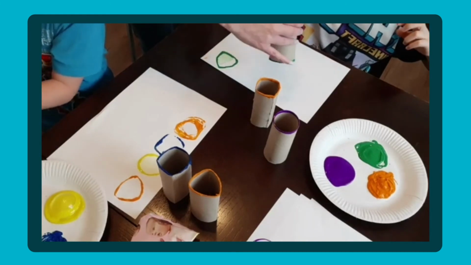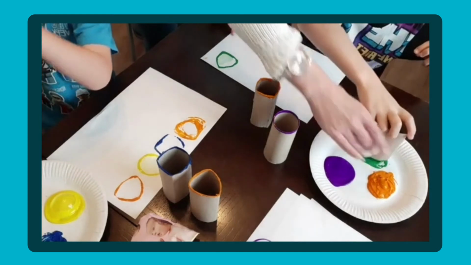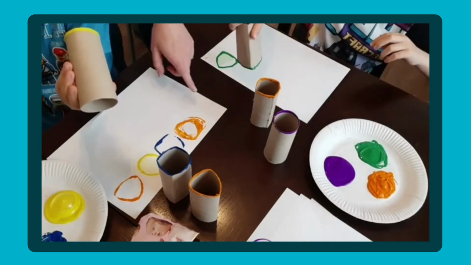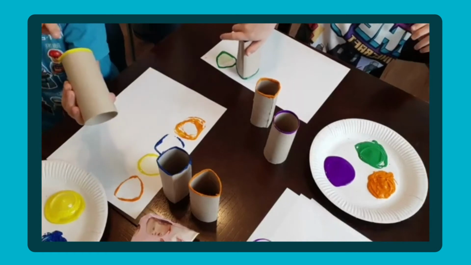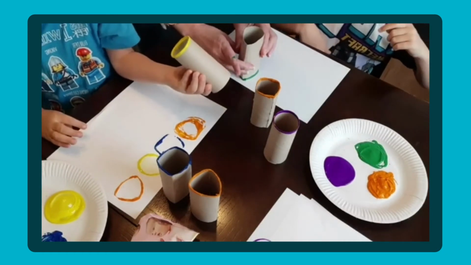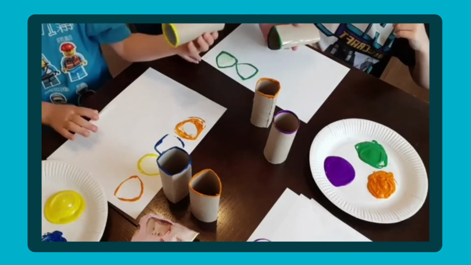So get yourself a stamp, get yourself some paint on it. That's lovely, Gabriel, using it as a telescope. Marvellous. Can you put your circle down? There's a bubble. Let's give it a squash. Can you put it down and print it, please?